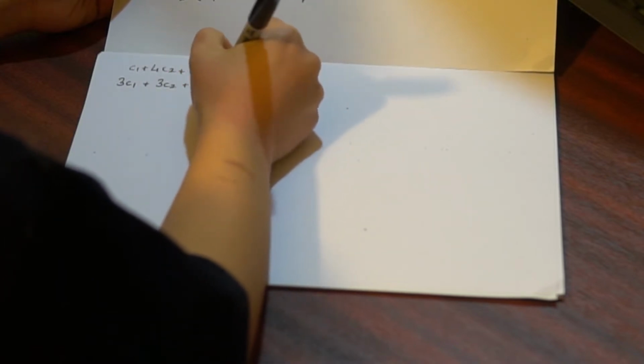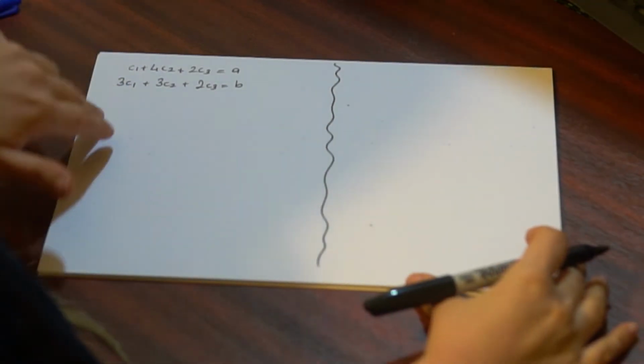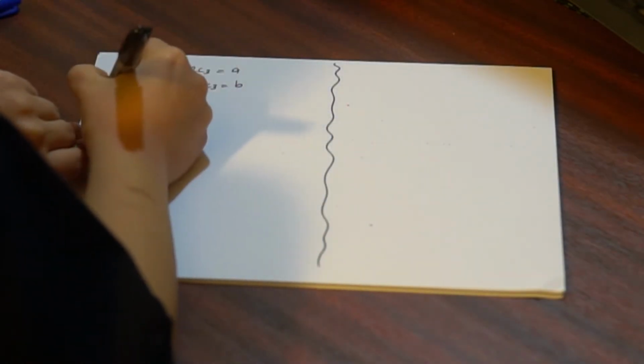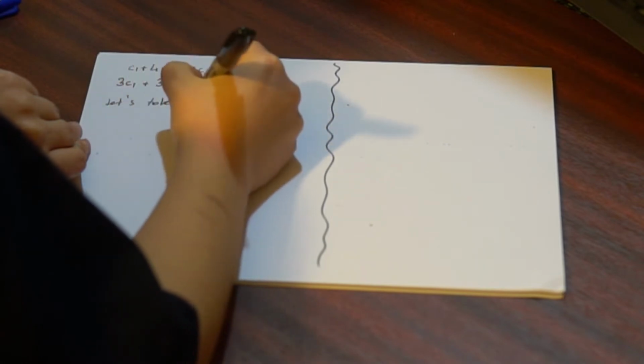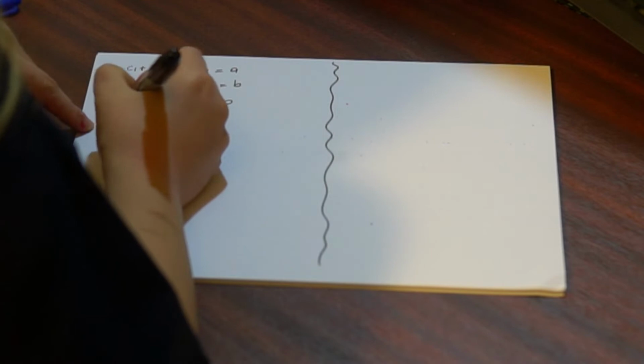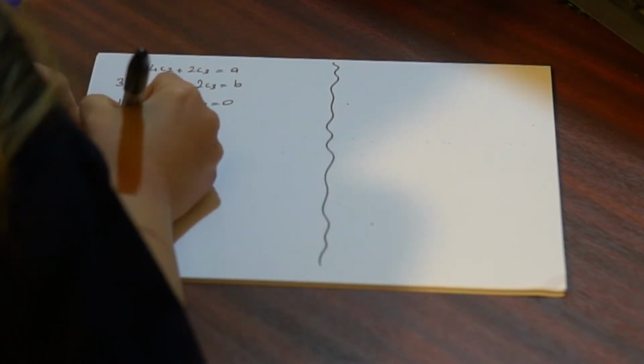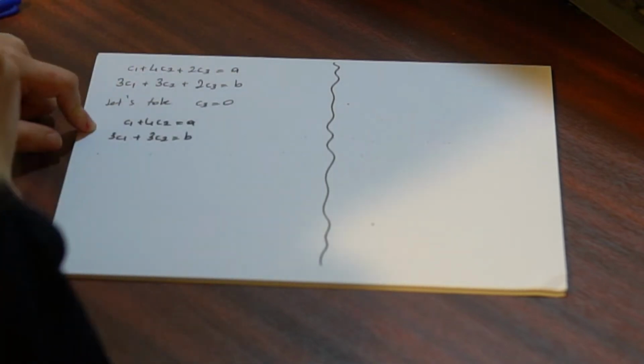Now we have C1 plus 4C2 plus 2C3 is equal to A, and 3C1 plus 3C2 plus 2C3 is equal to B. Now we need to find such C1, C2, C3. Let's take C3 equal to 0. Now, if C3 is equal to 0, then we will have C1 plus 4C2 is equal to A, and 3C1 plus 3C2 is equal to B.